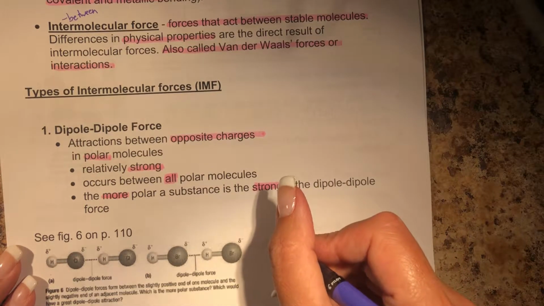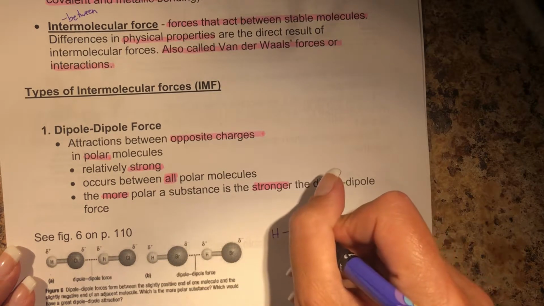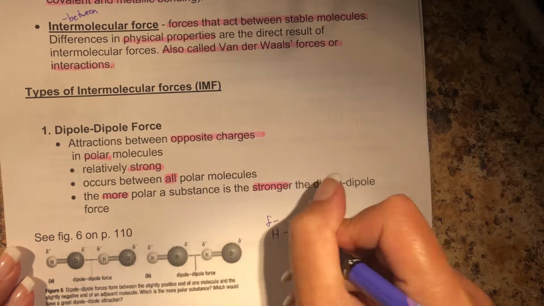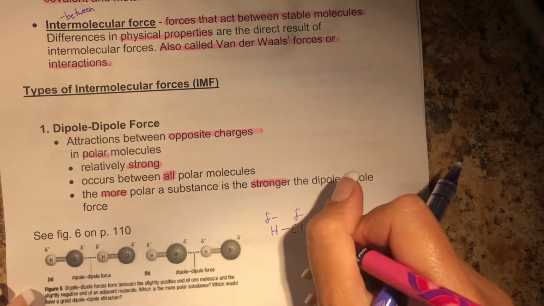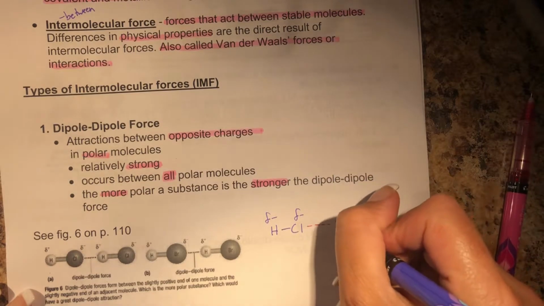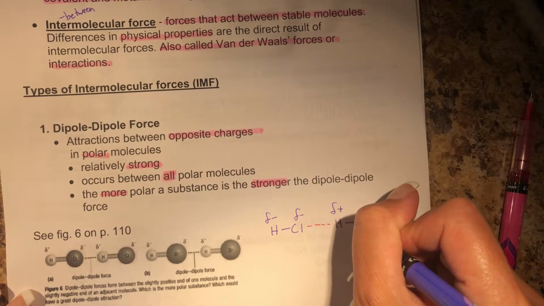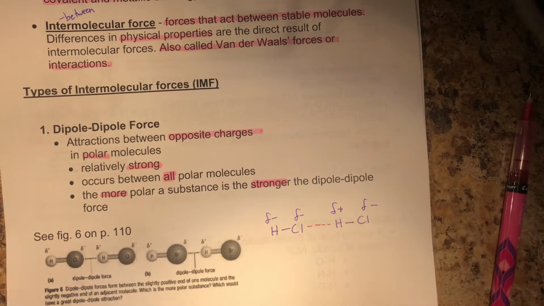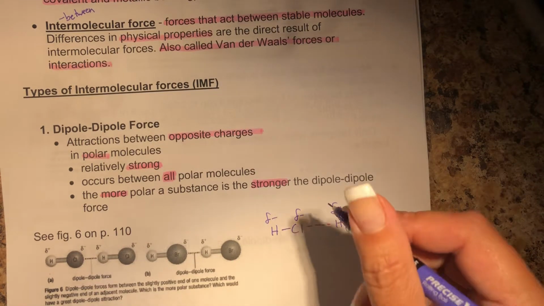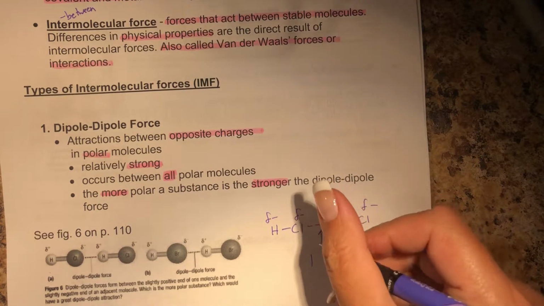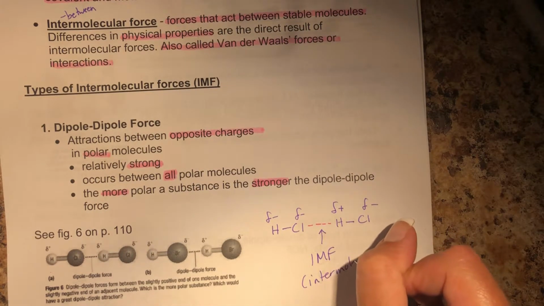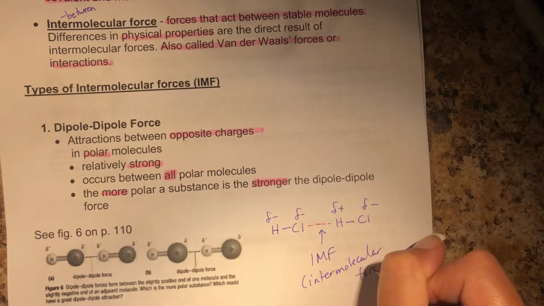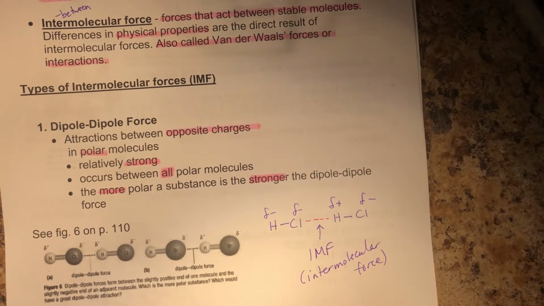Okay, hydrogen bromide's another example. We could draw this like this as well to simplify it. So a little dotted line would be the intermolecular force, and that would attract to the next hydrogen. It's what makes the hydrogen chloride stick together. And I'll shorten intermolecular force to IMF. So these occur in polar molecules only, not in nonpolar.